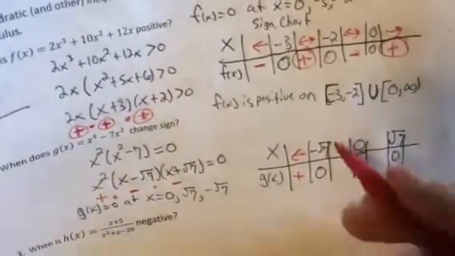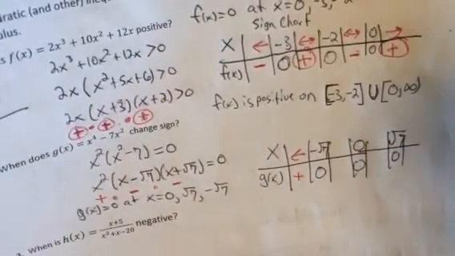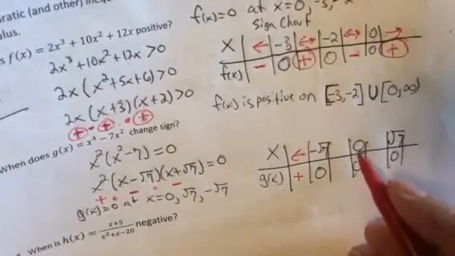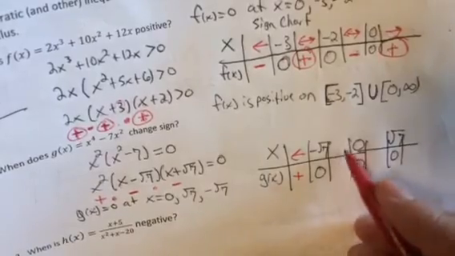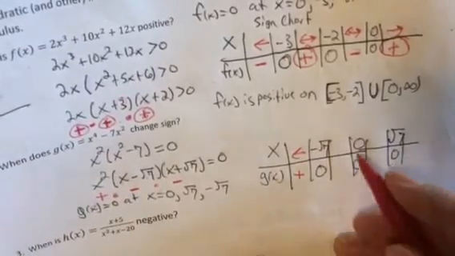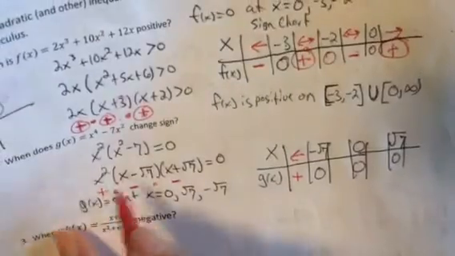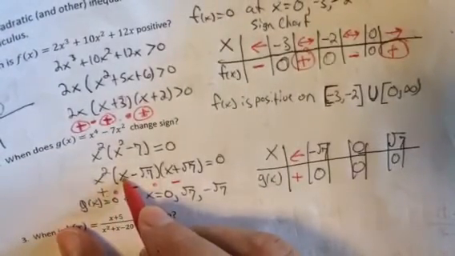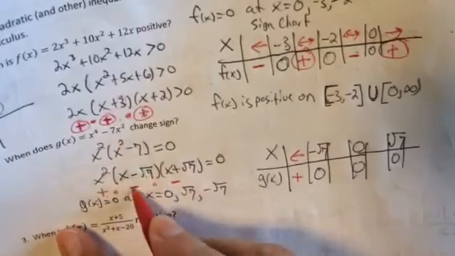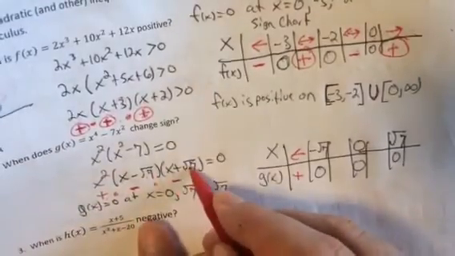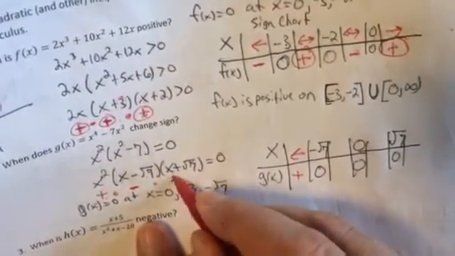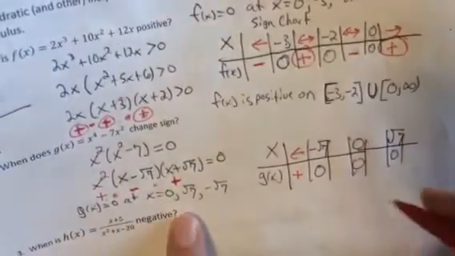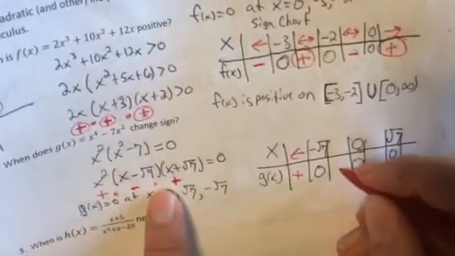Okay. Between negative square root of 7 and 0, there's a number that is closer to 0 than negative square root of 7, like negative 1. A negative number squared is a positive. Negative 1 minus square root of 7 is a negative. But negative 1 plus square root of 7, the square root of 7 was bigger than negative 1, and so we end up with a positive times a positive, which is a negative.